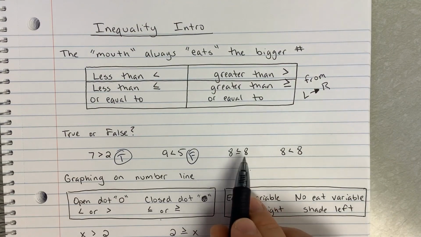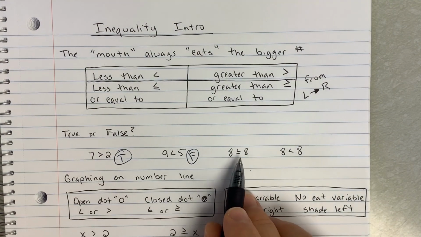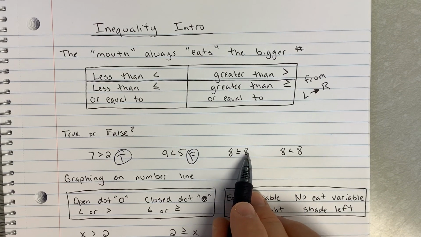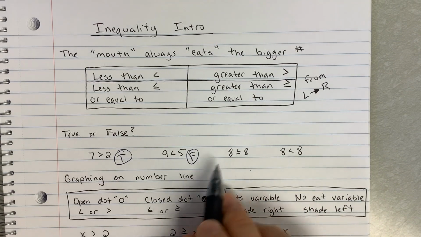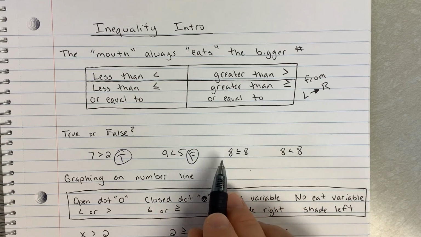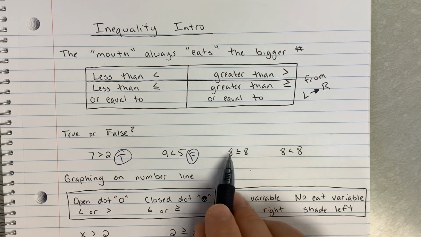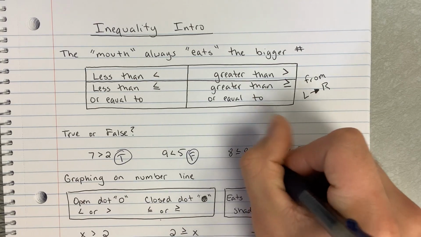Now, this sign is eating the 8, right? But it also has this little equal to portion underneath. So it means that this 8 is either bigger than or equal to whatever the other side is. In this case, it's 8. Well, 8 is not bigger than 8. It's the same number, but they are equal to each other. So this is actually a true statement, okay?